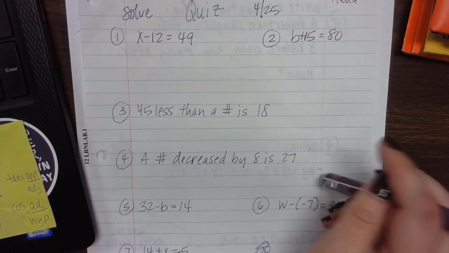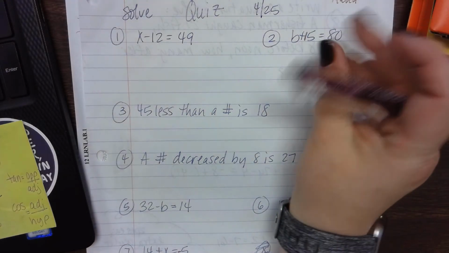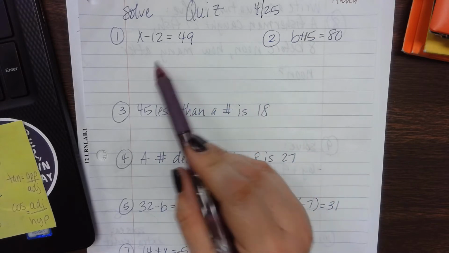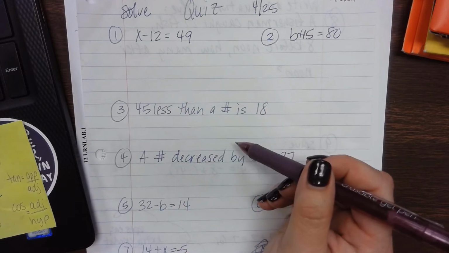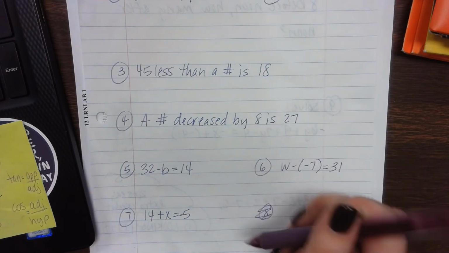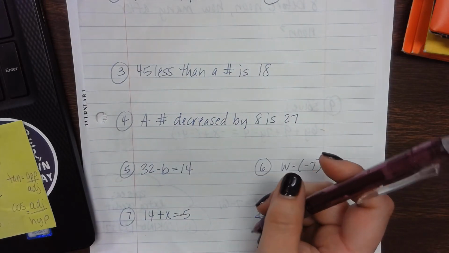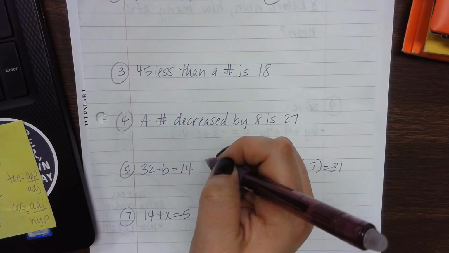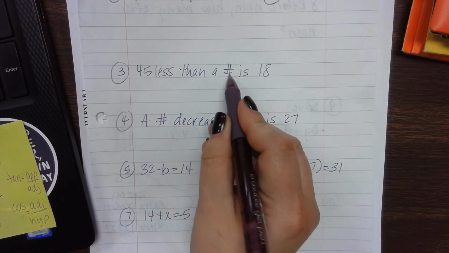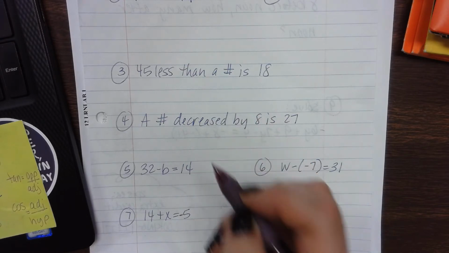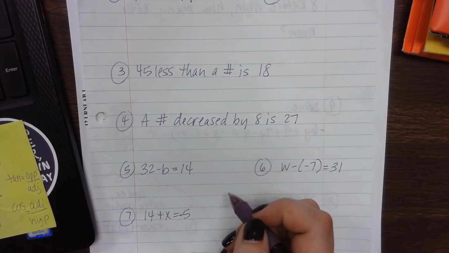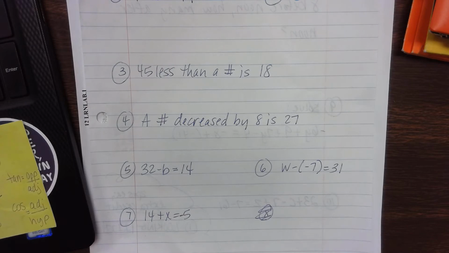Okay, so real quick, 1 and 2 should have been pretty easy, right? You should have just moved. This is addition and subtraction. Moved them over and solved. Number 3, 45 is less than a number, so the number came first, right? Number 4, you did pretty okay on. 5 and 6, let's start there.